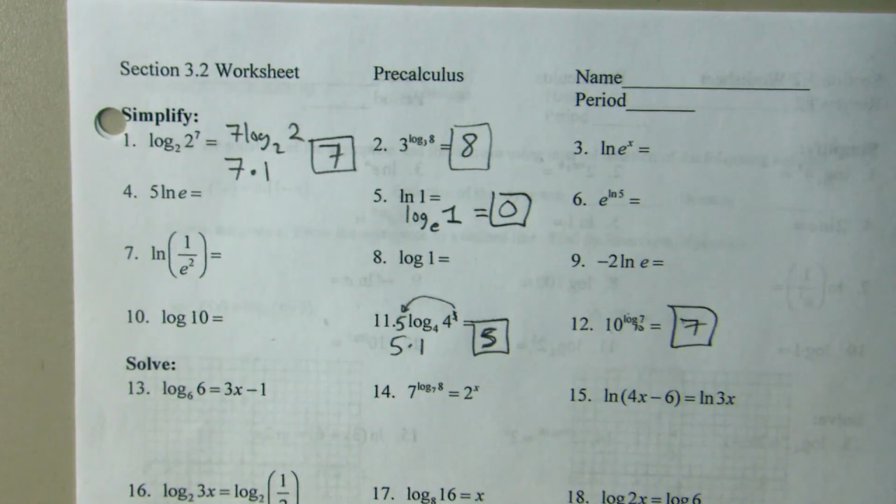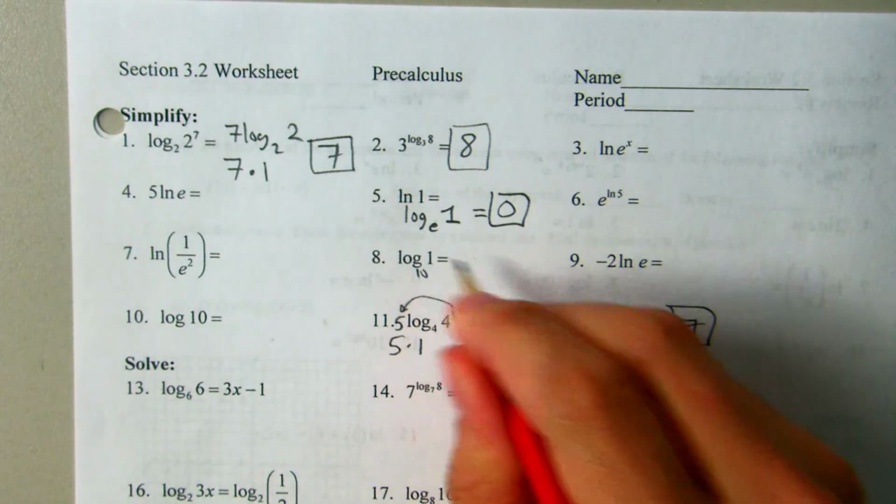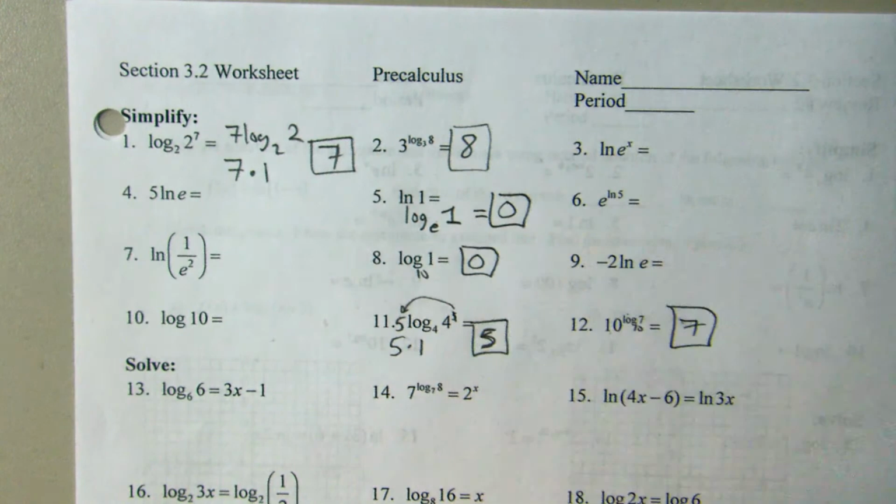Do you see that one more time? Number 8. This is asking 10 to what power gives you 1, and that would be 0. Because anything to the 0 power gives you 1. Very similar questions. Do that one. Do that one.